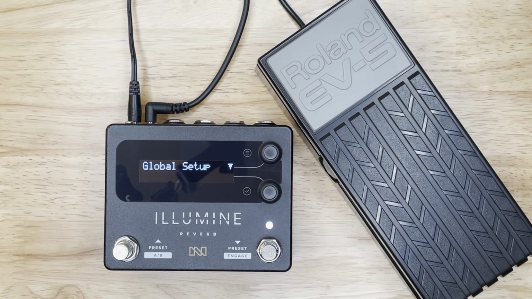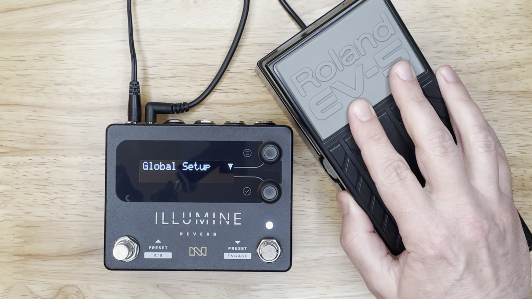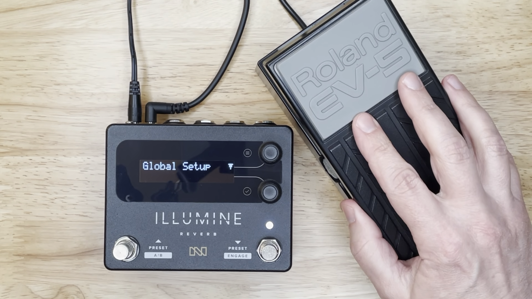Expression pedal calibration. Some expression controllers do not go all the way down to 0% or up to 100%. By specifying the minimum and maximum values of the controller, ILLUMINE's expression control engine can calibrate the expression input to fill the full range of values.